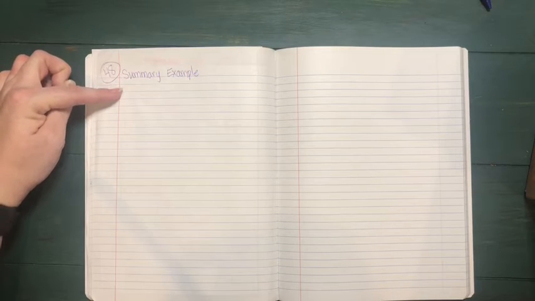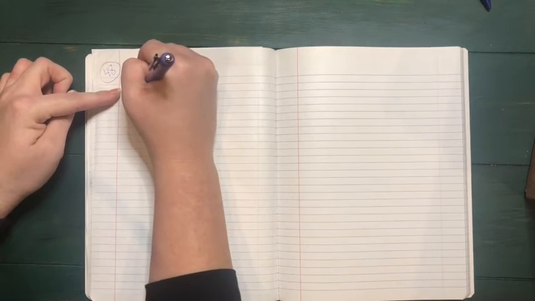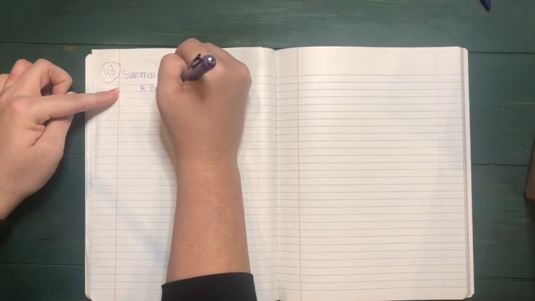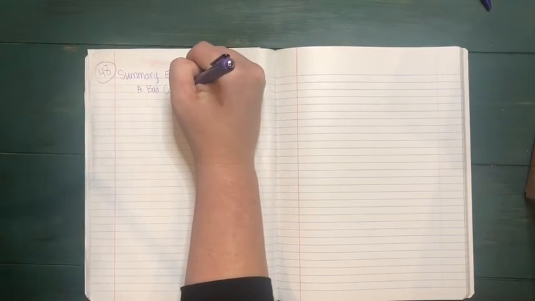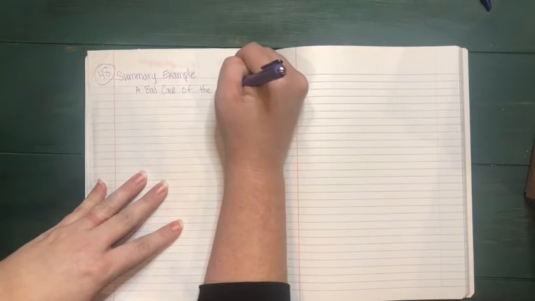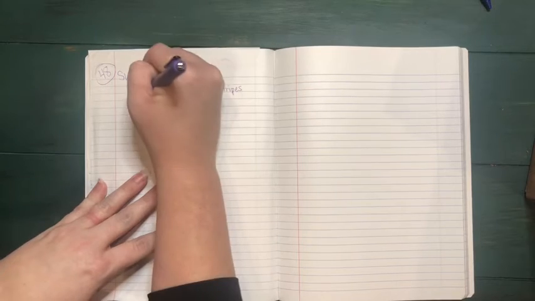And then we're going to skip a line, and then we're going to write the title of our book. So we're going to write A Bad Case of the Stripes. And we're going to underline it.